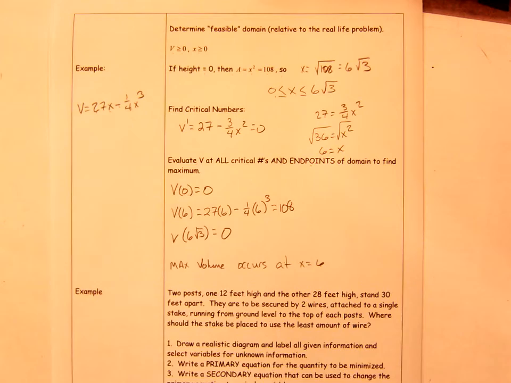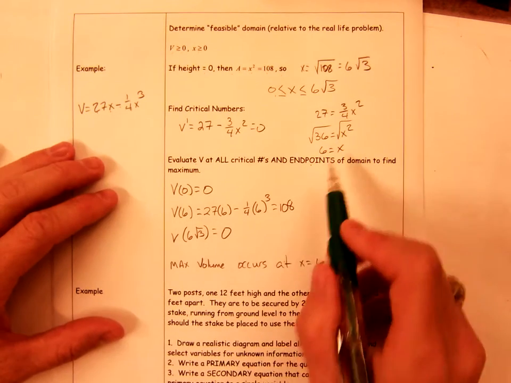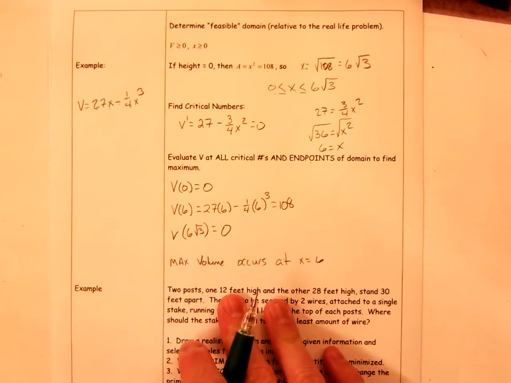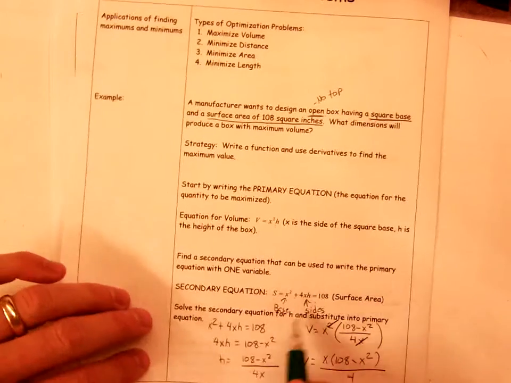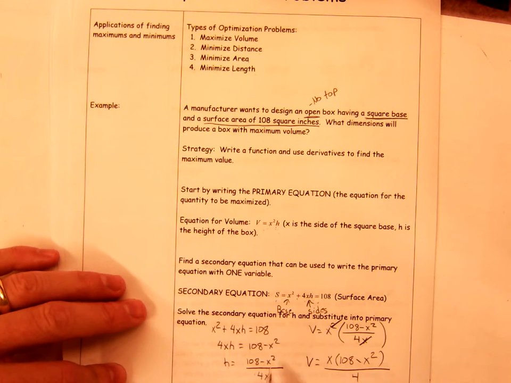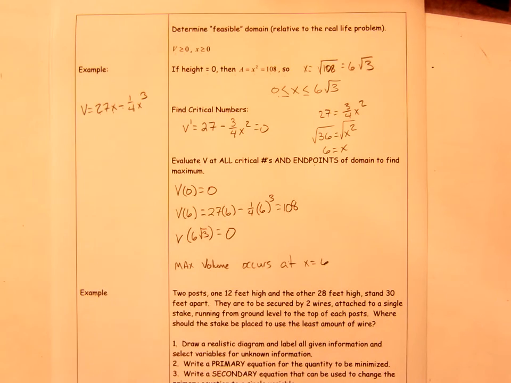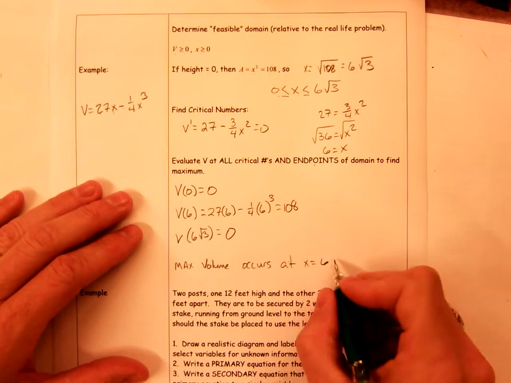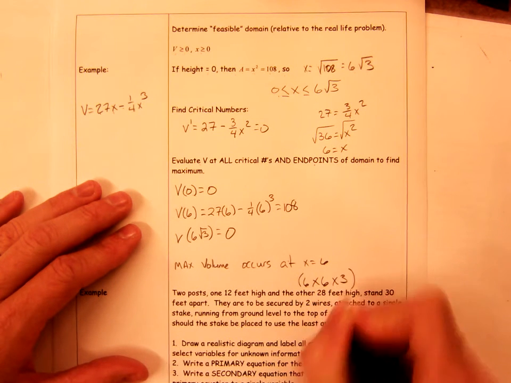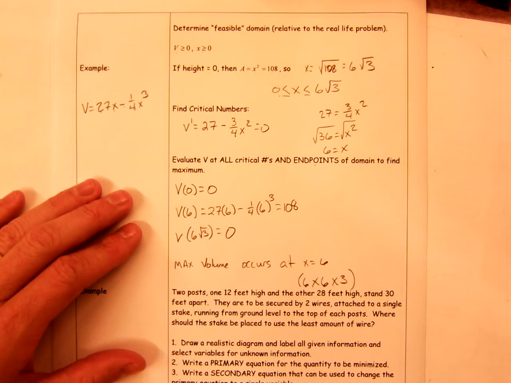Okay, so x is 6. I can go back to this surface area to find height. So h is equal to 108 minus 36 over 4 times 6, which is 24, and I get my volume. So max volume occurs there, and that's when it's a 6 by 6 by 3 box. Okay.